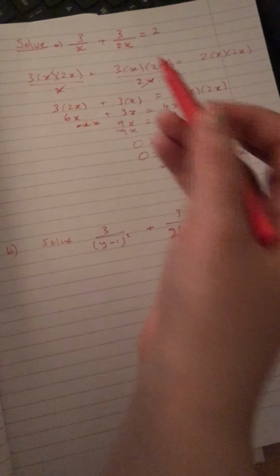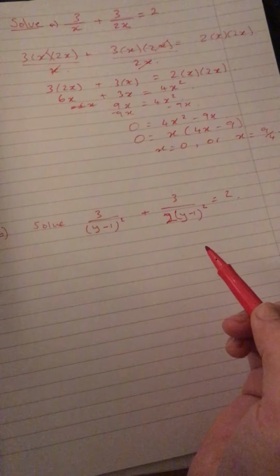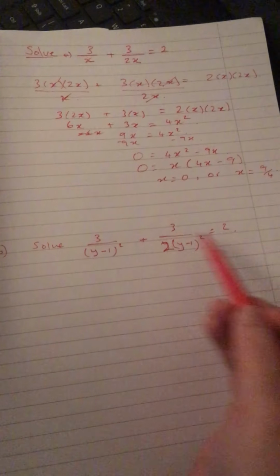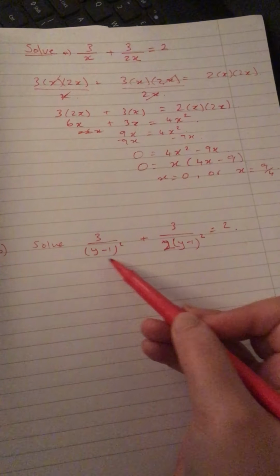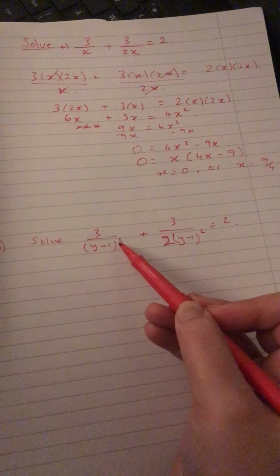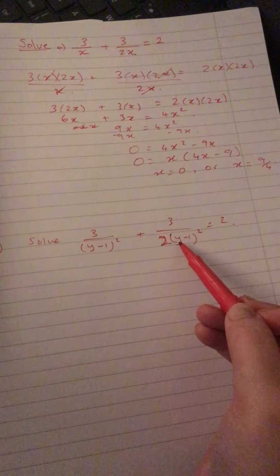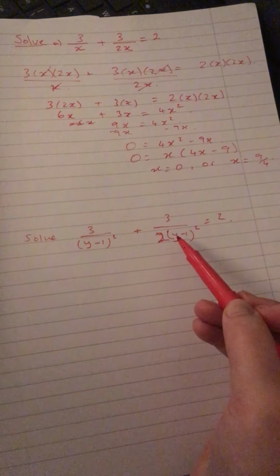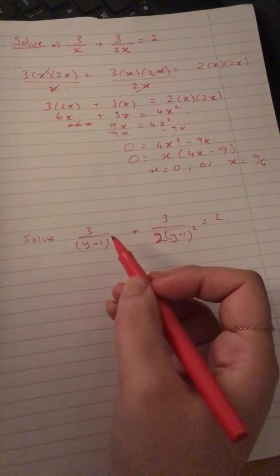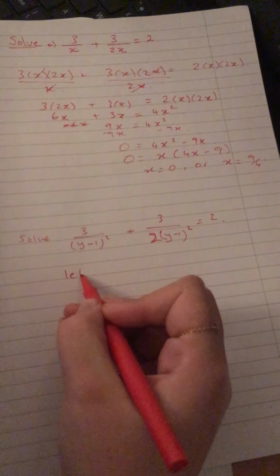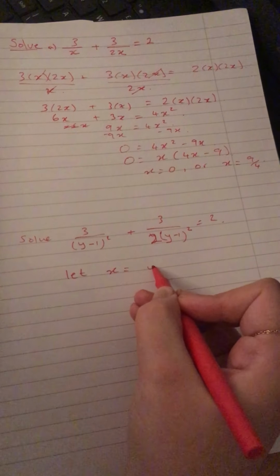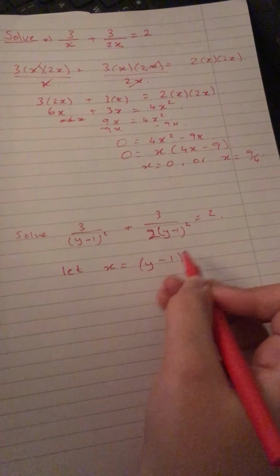Now part B, after I've done all of that, I've got the same question, but at the bottom, instead of x, I've got y minus 1 squared. And here I've got, instead of 2x, I've got 2 into y minus 1 squared. So I can say, let x equal y minus 1 squared.